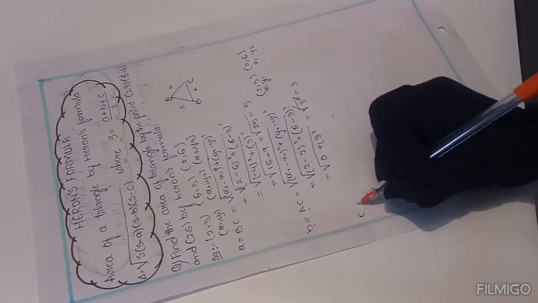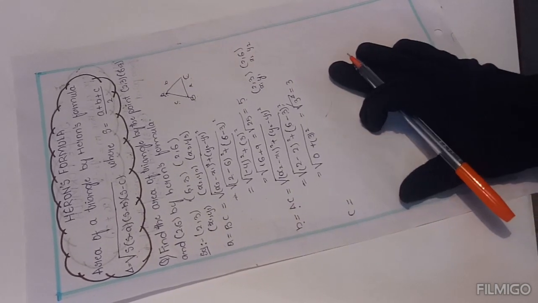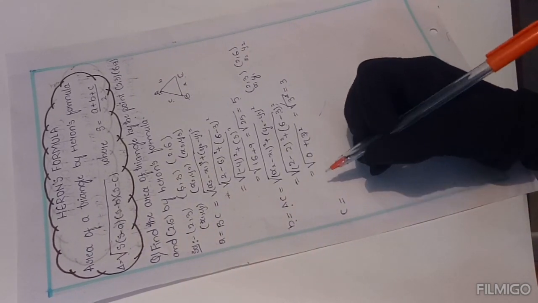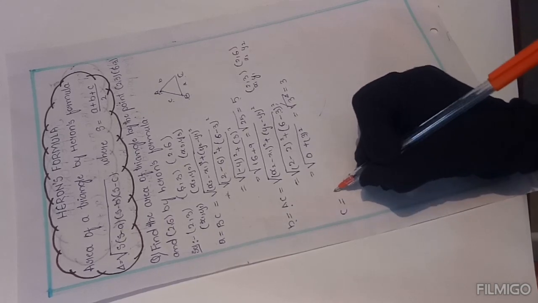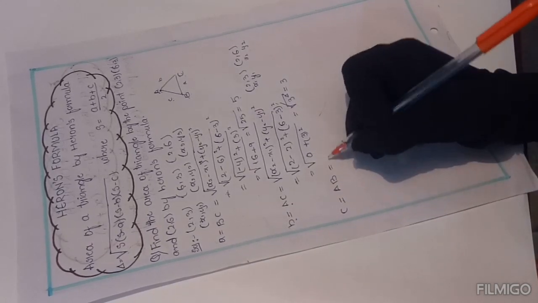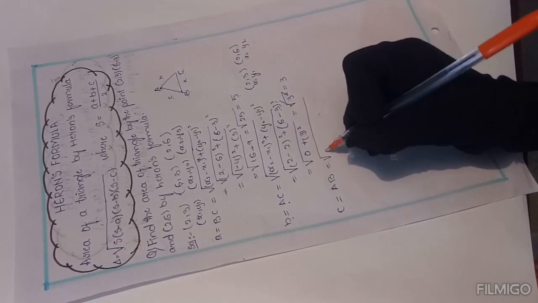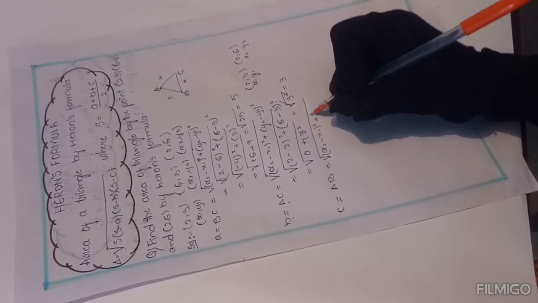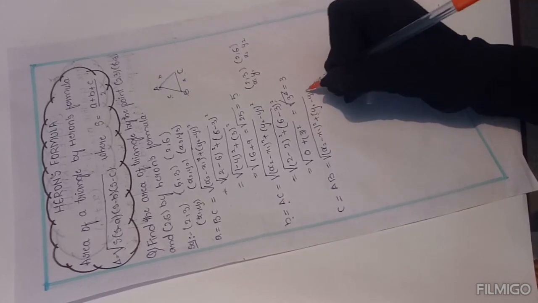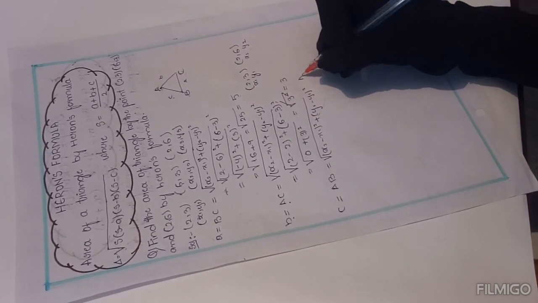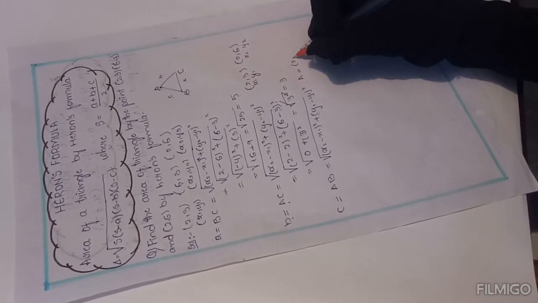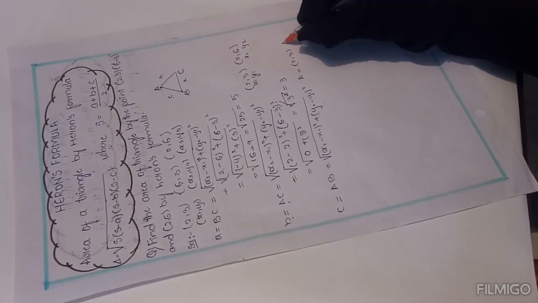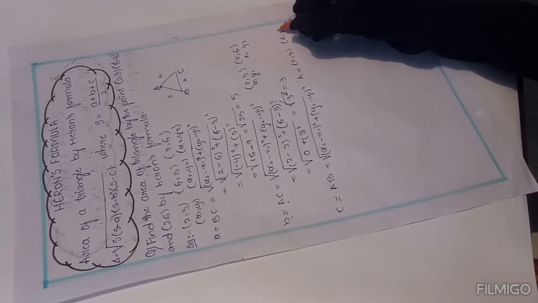Now we have to find the value of C. The value of C is equal to the distance between AB. To find the distance we have a formula: square root of (x2 minus x1) whole square plus (y2 minus y1) whole square. The coordinates of A are 2, 3 and the coordinates of B are 6, 3.